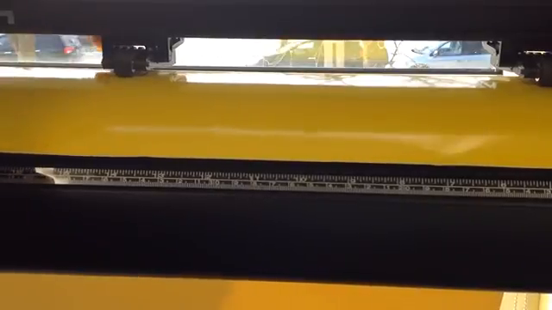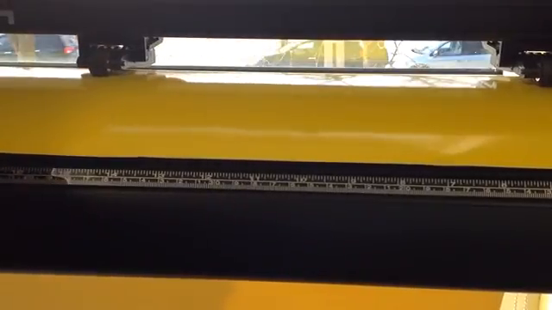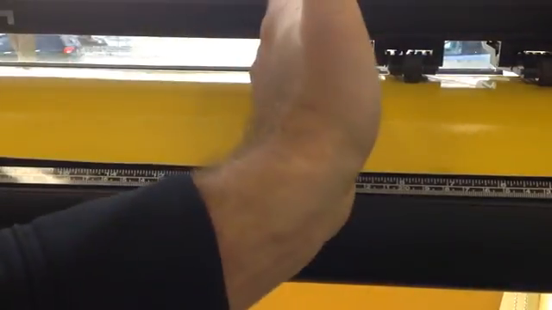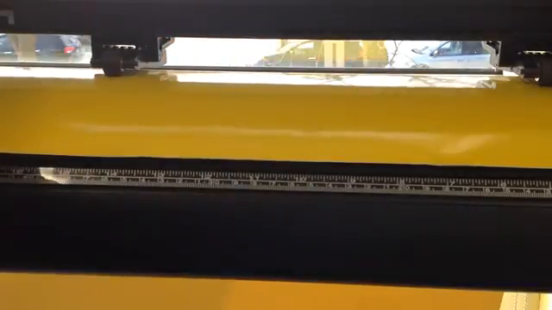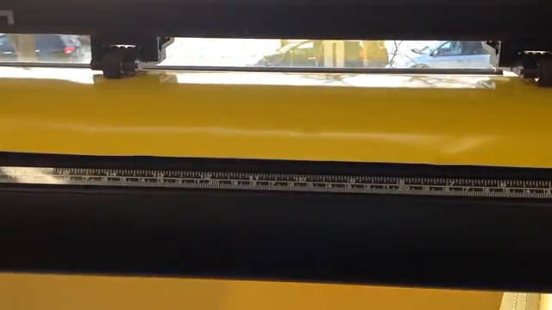Snap them all the way up to loosen them, and you can move them around. Like if you were going to cut a small piece of vinyl, you would want both of them over here if your piece of vinyl was only this big. But for a large sheet of vinyl like this, I want all three of my clips spread out over the machine.